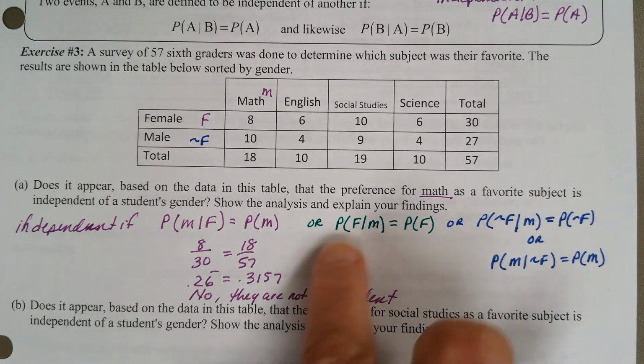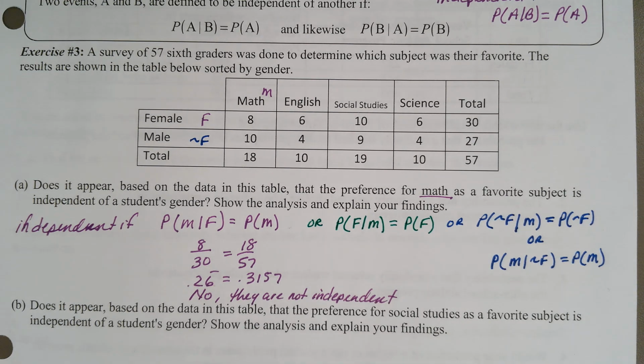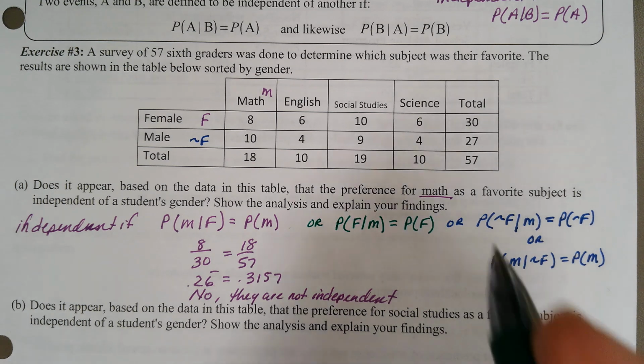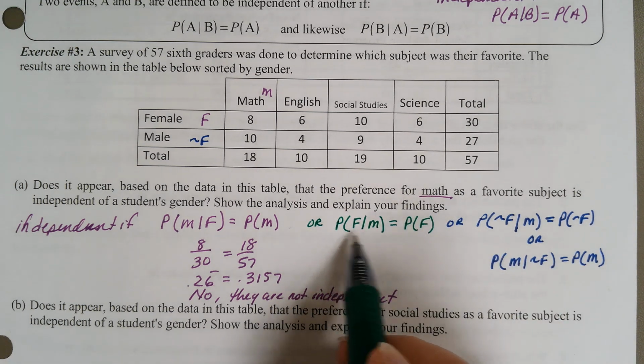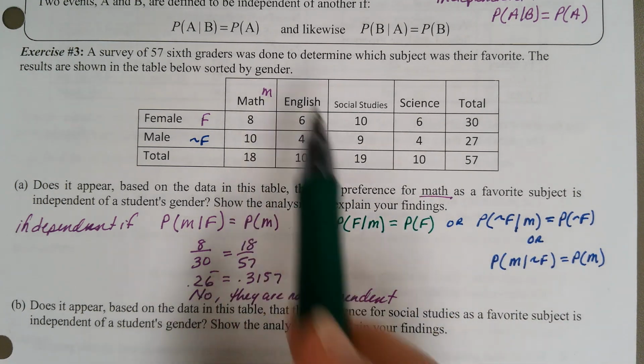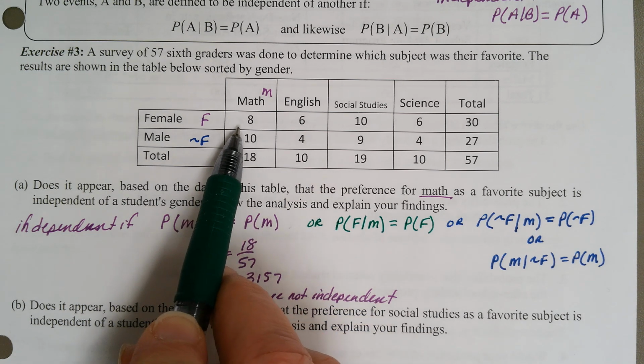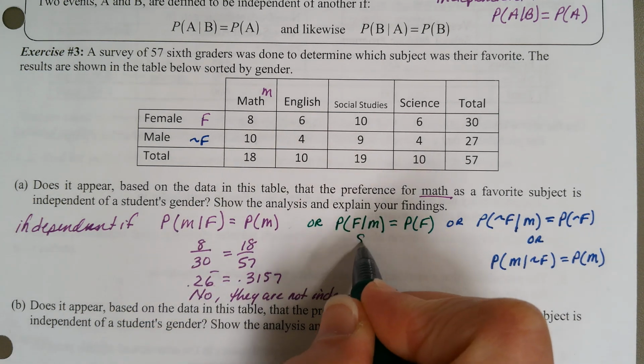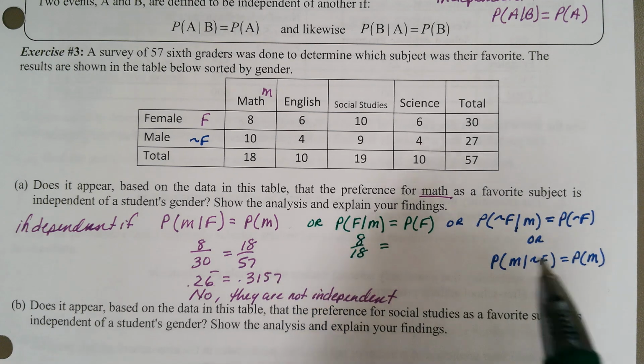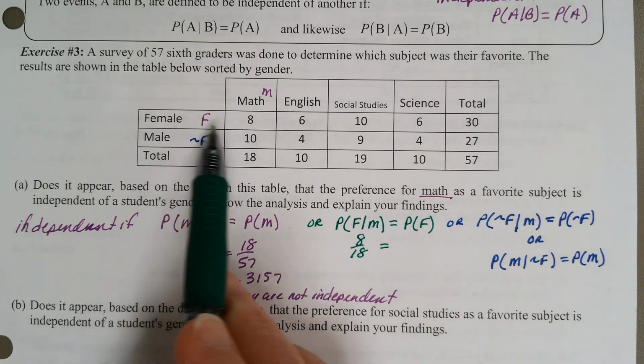Now, what if I tried this? What if I said, independent if the probability of female given math as the favorite subject is equal to the probability of female. Okay, female given math, favorite subject. So math is the favorite subject, 18 is our denominator, and number of female is 8, so 8 out of 18. Does that equal the probability of female?